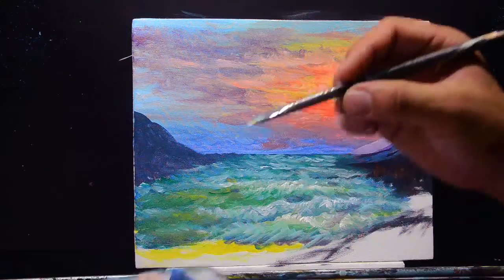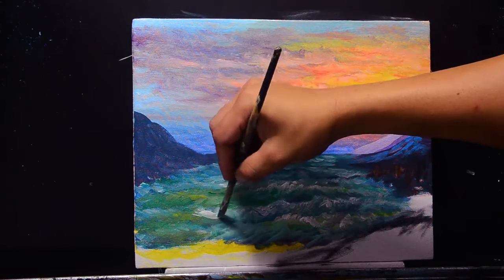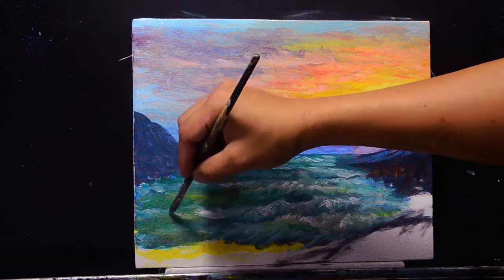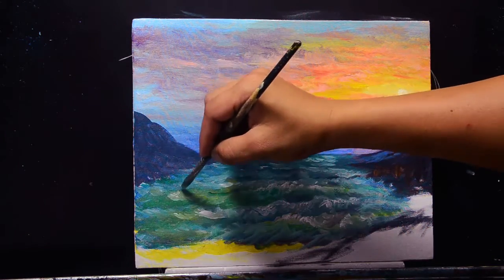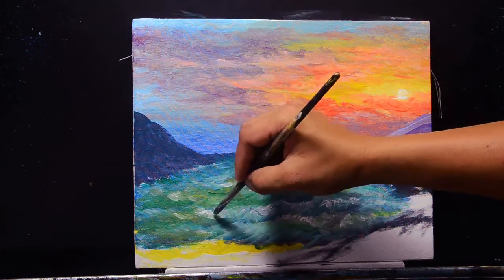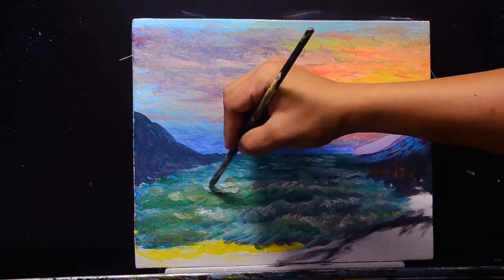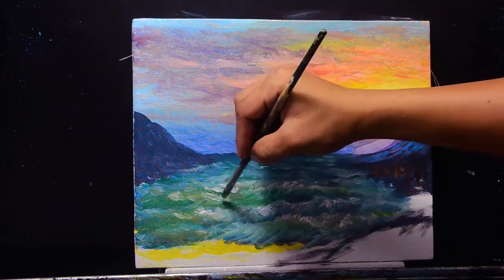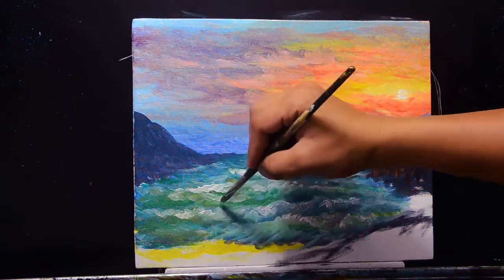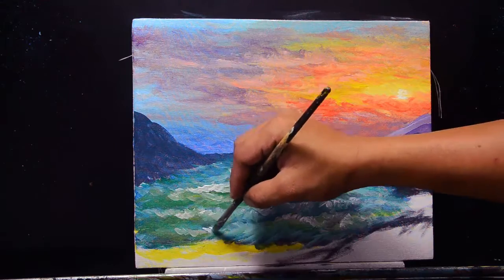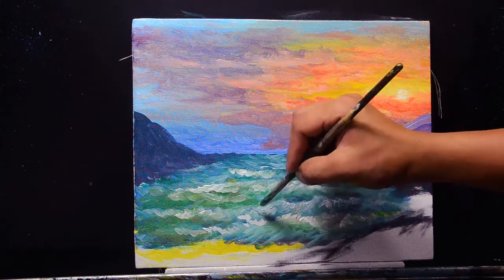Then titanium white. Just add titanium white for the waves. Just add more titanium white here for my waves or the bubbles. The bubbles of these waves here.